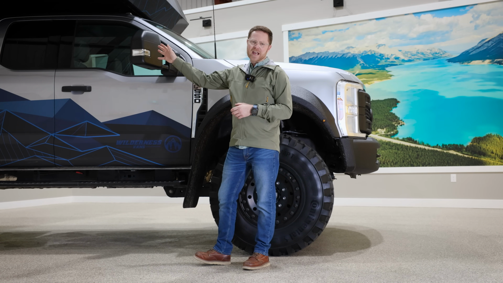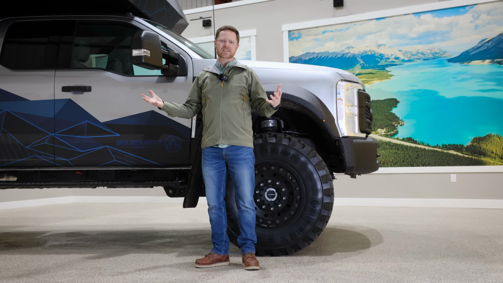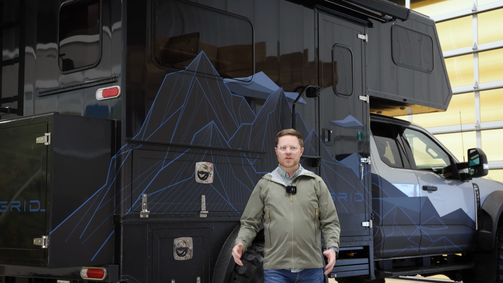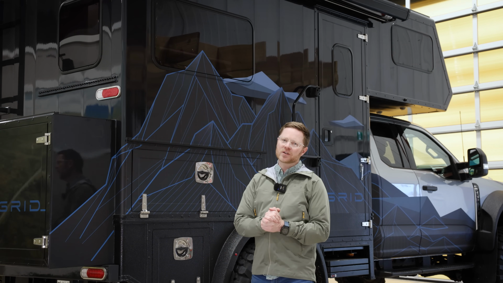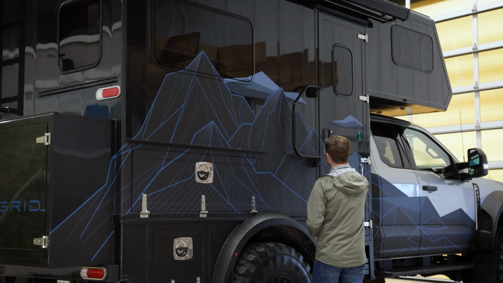Now let's jump into the camper itself and talk about a few of the features that you're going to find accessible from the exterior. So here we are with our grid camper. Now we're going to go ahead and talk about some of the features that we have here. We're going to start off with the door.